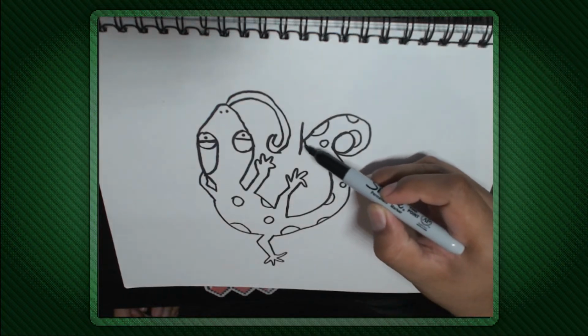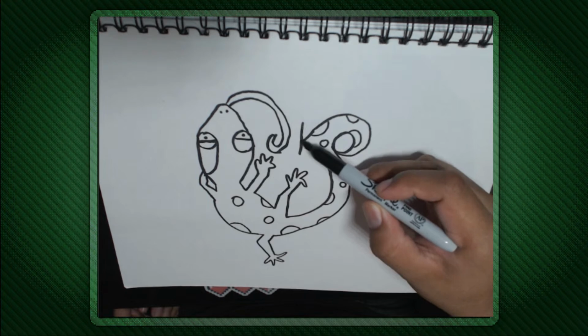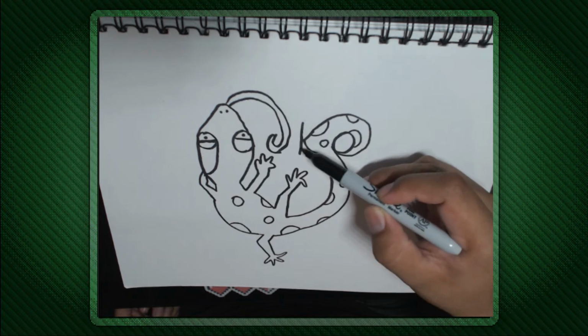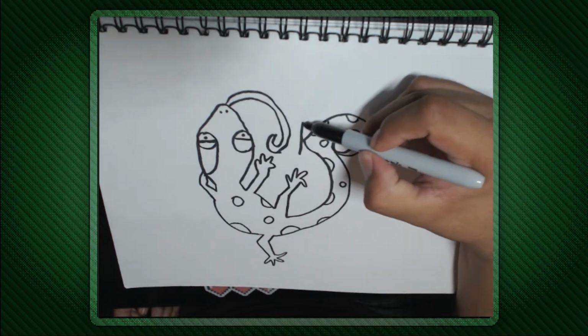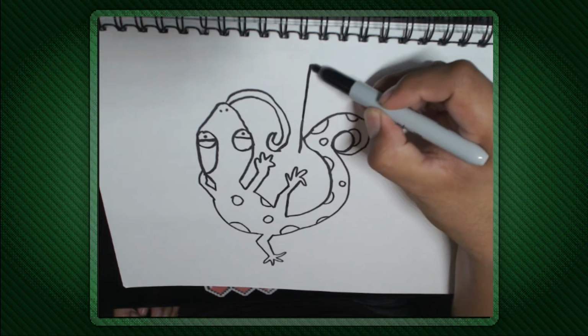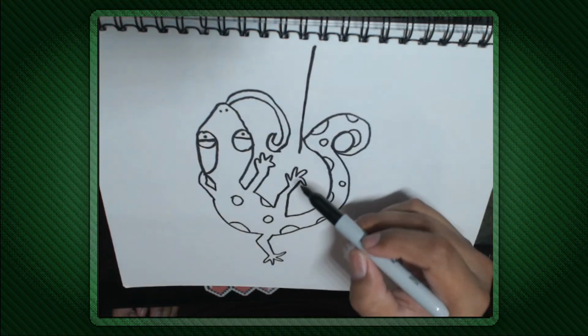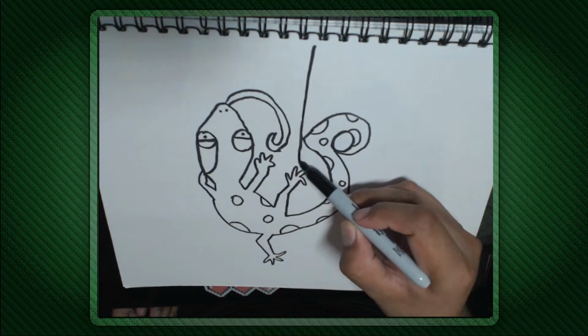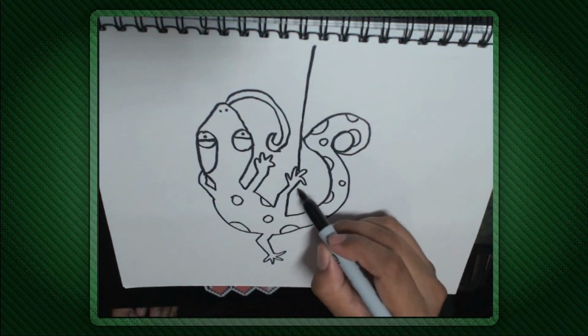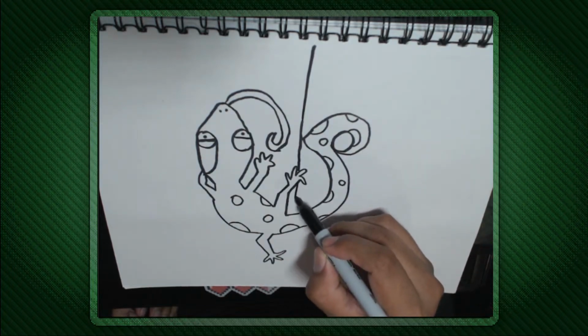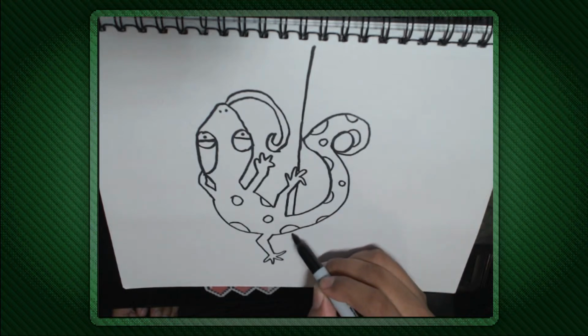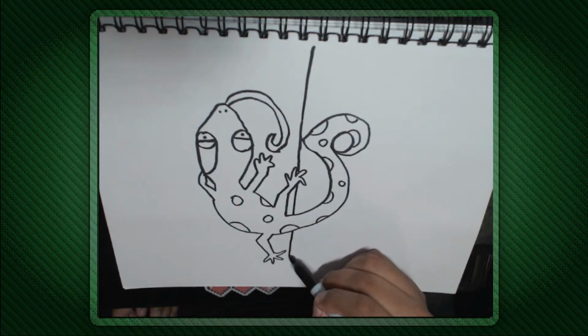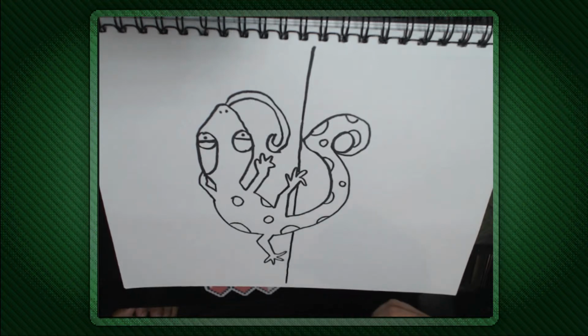So remember the letter K, that there's still one line sticking out. So all we have to do is make this line go all the way up, and then from the bottom go down. Don't go over our gecko, just skip it and continue the line going down all the way to the bottom of your paper.